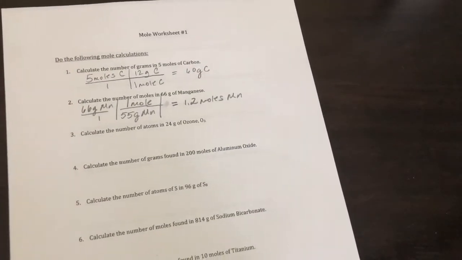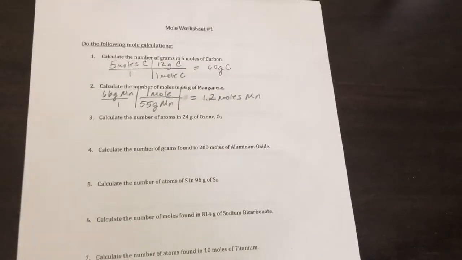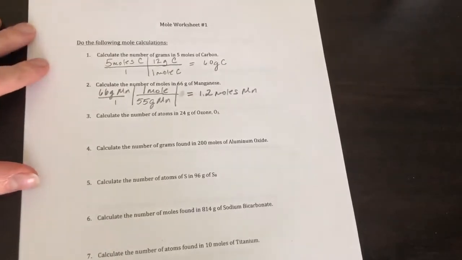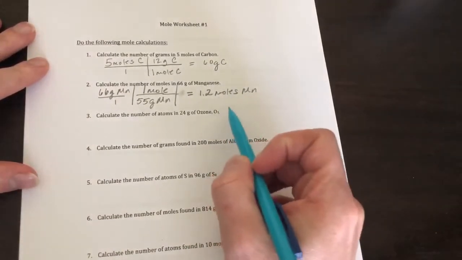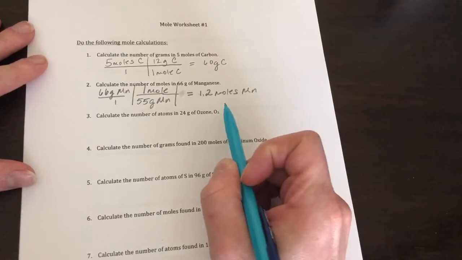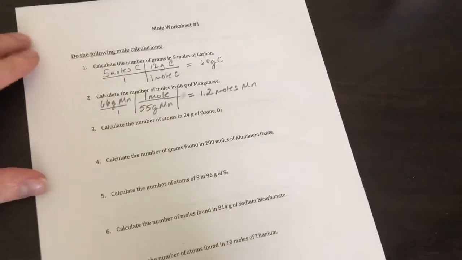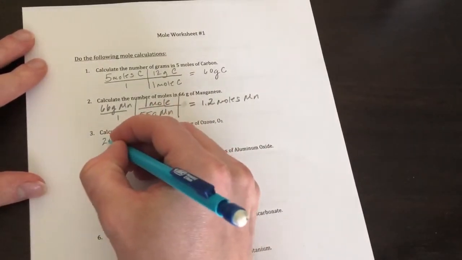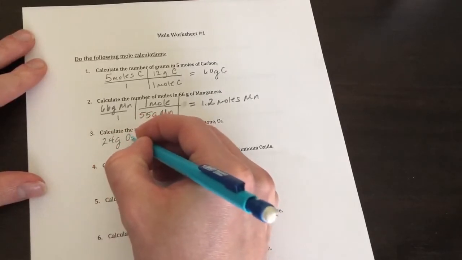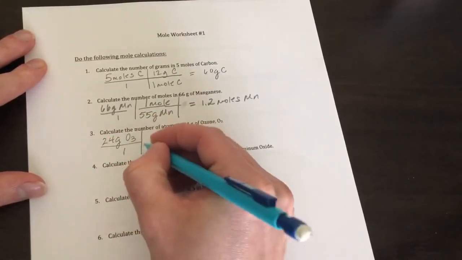Okay, number 3, it says calculate the number of atoms in 24 grams of ozone, which is O3. Okay, what we're gonna have to make sure we pay attention to is O3 is a molecule, and we're asking for atoms, so we're gonna have to do an extra step. So we're gonna start with 24 grams of O3 and put it over 1.